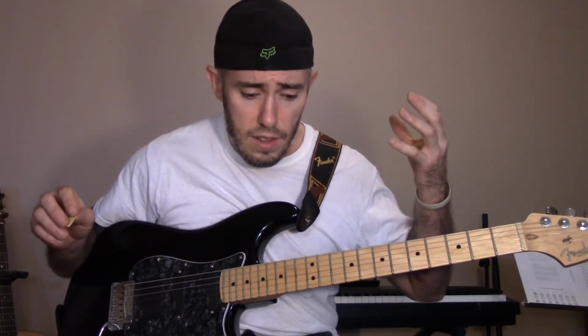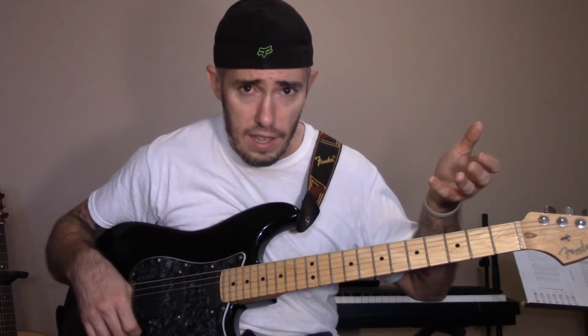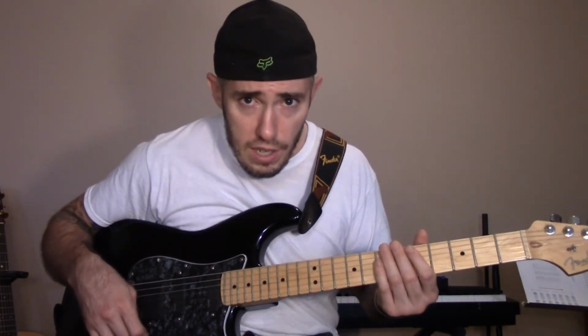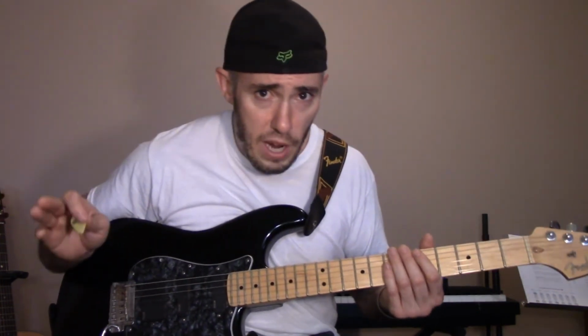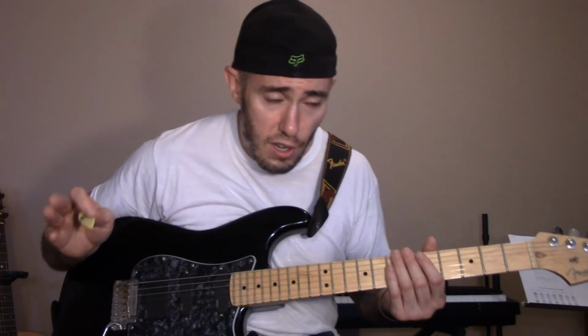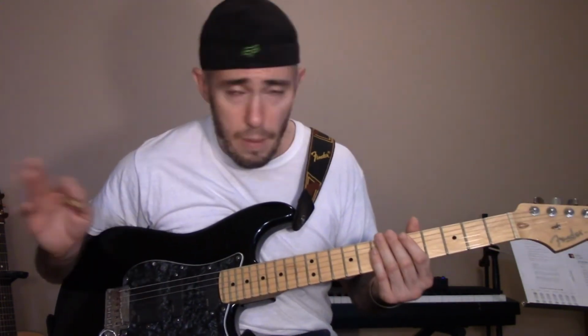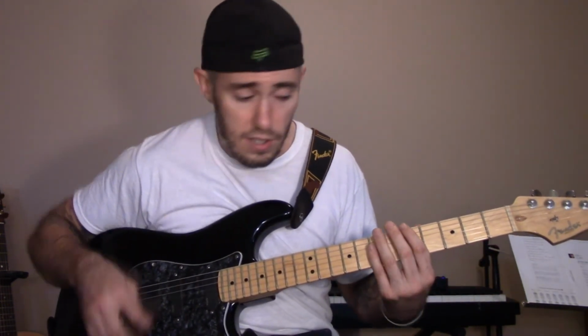The progressions that I was using to solo over in the beginning examples, for the Aeolian mode, I was soloing over A minor, moving to G major, moving to F major, moving to G major, and then back to A minor. So that sounded like this.